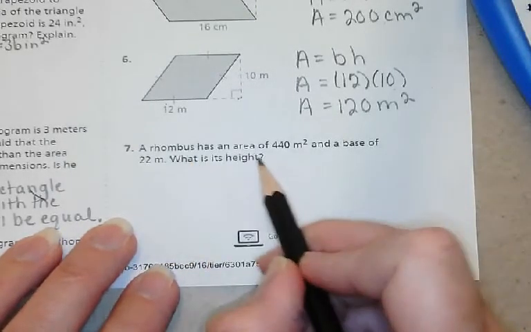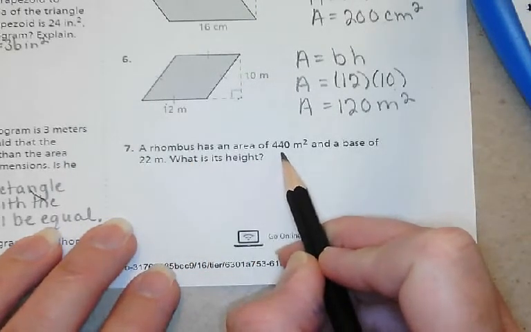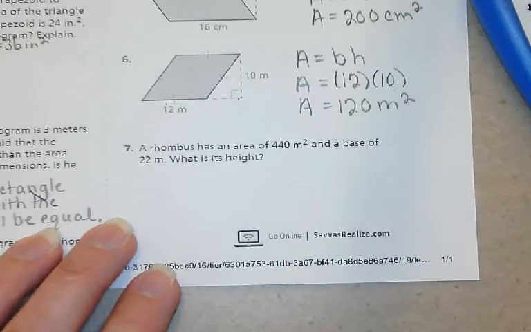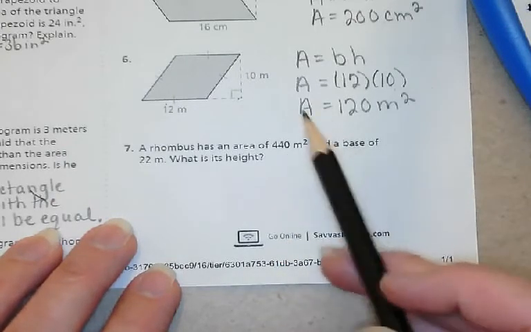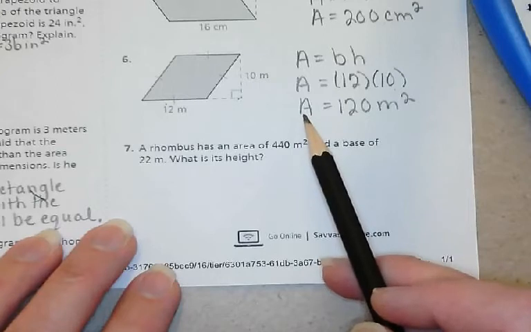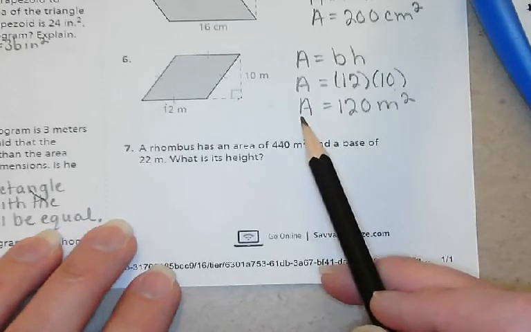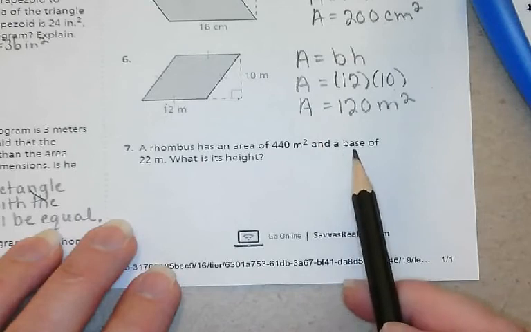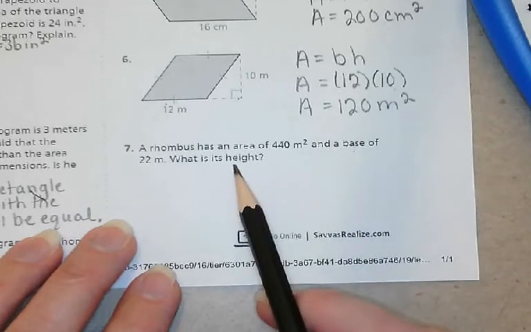This rhombus has an area of 440 meters squared. So they actually solved the A for us. We already know what the area is. We're also given the base of our rhombus is 22 meters, and we need to solve for the height.